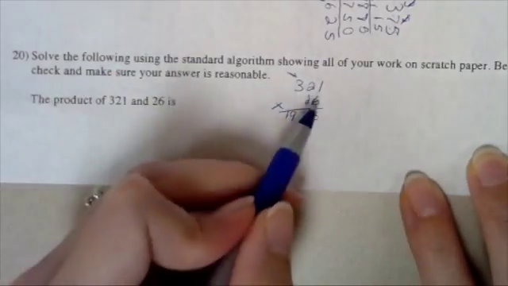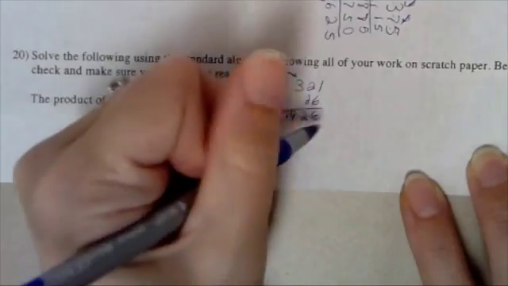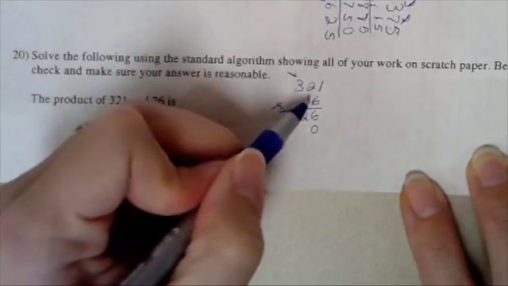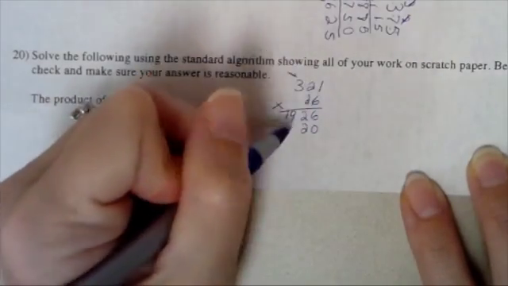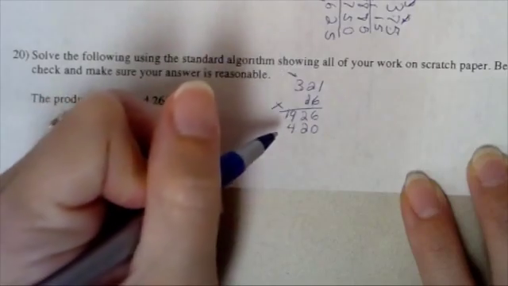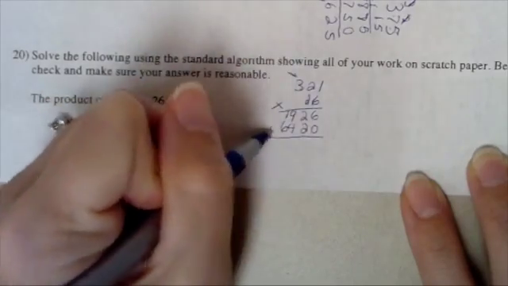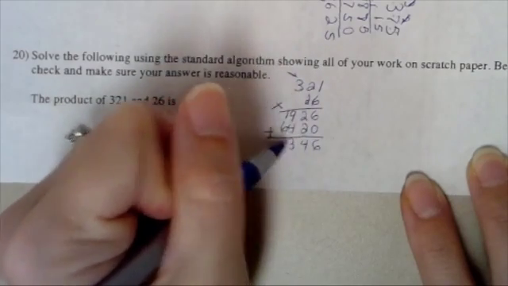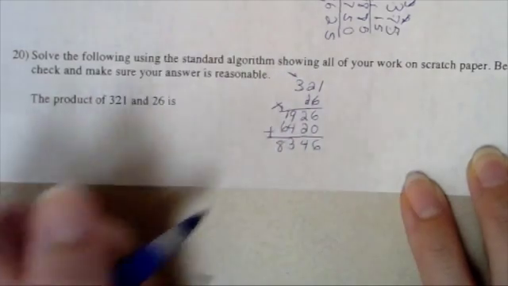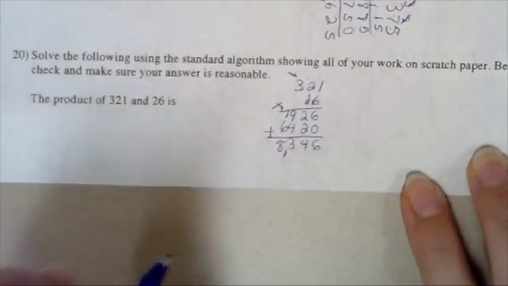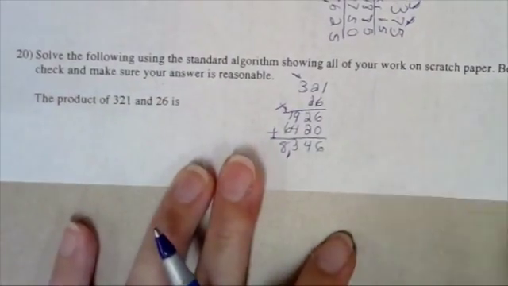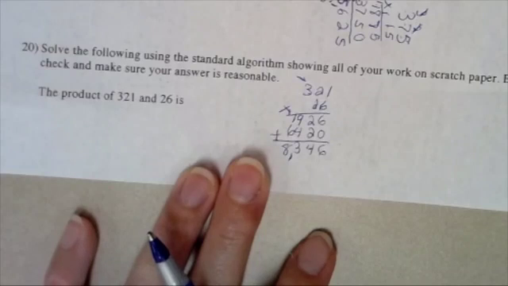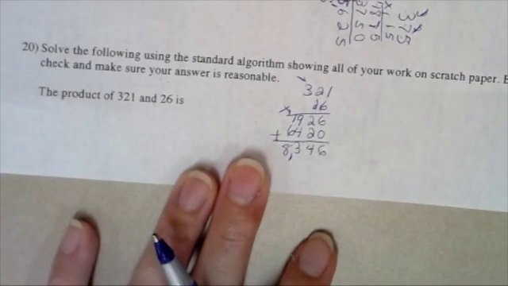We scoot over to our tens digit, so we put a 0 down as a placeholder. 2 times 1 is 2, 2 times 2 is 4, and 2 times 3 is 6. We add our partial products. 6, 4, 13, 8. 8,346.